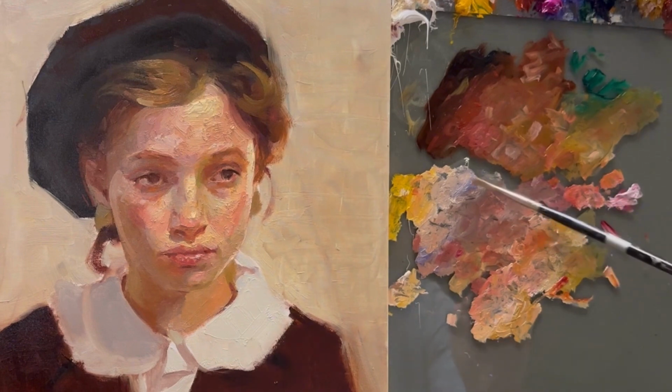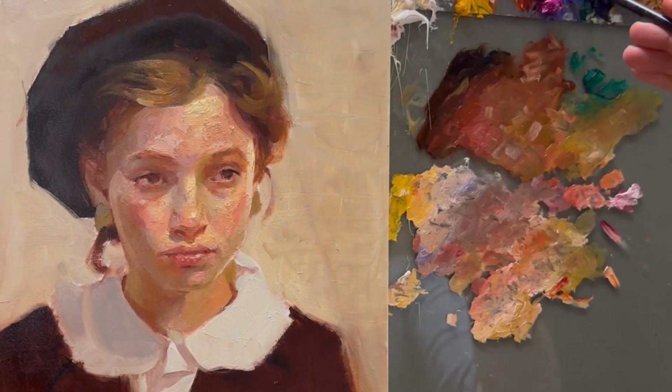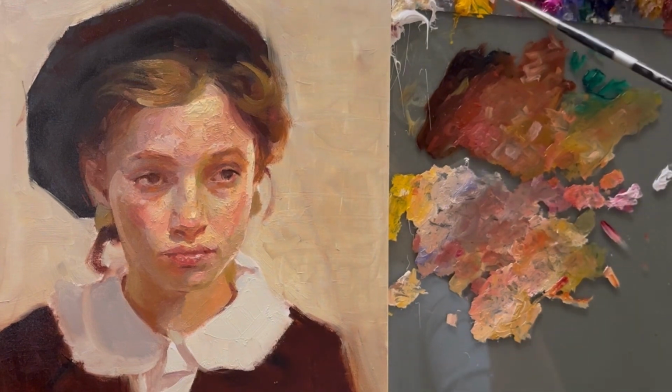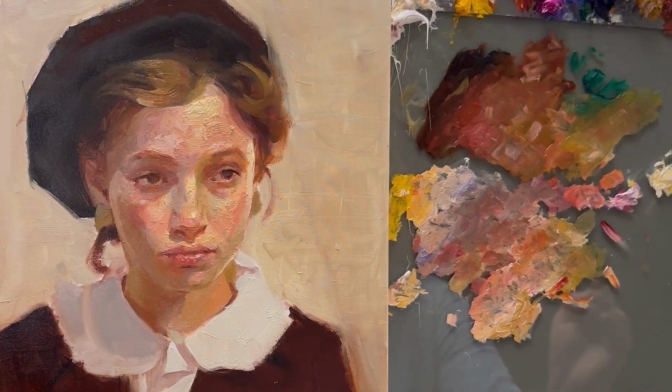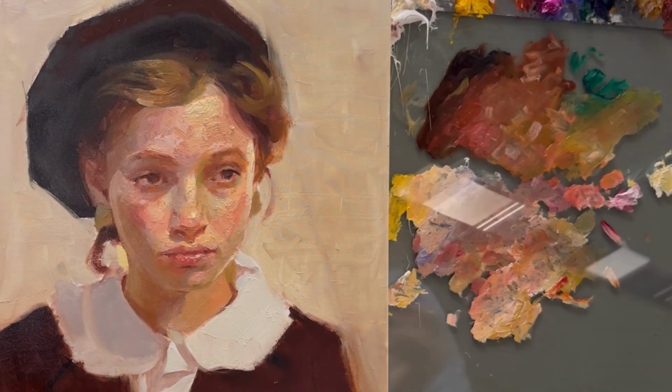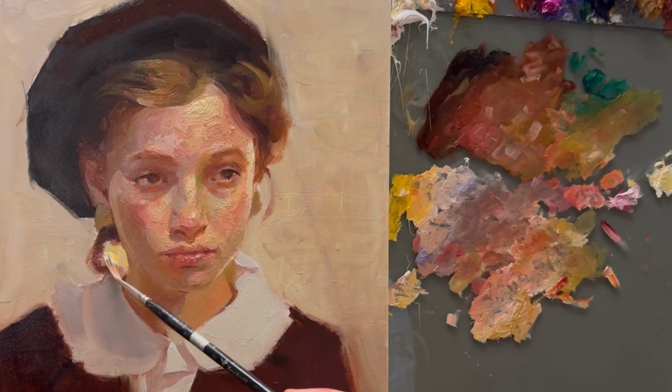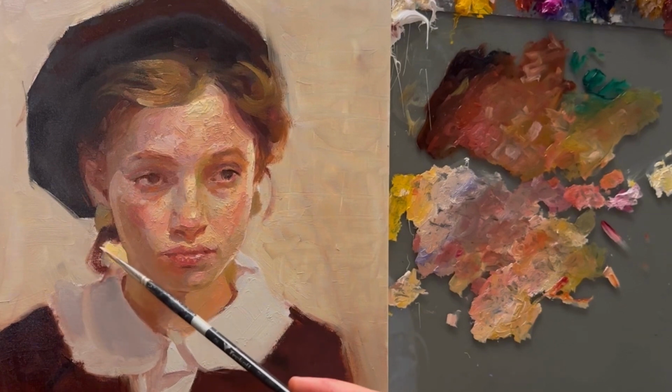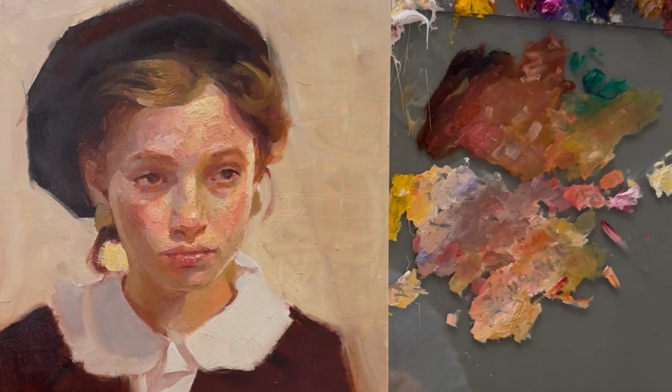But I'm going to take a little bit of titanium white and yellow, and just change this direction a little bit. That's better. And I like the light there. But I like it with a little bit more color.